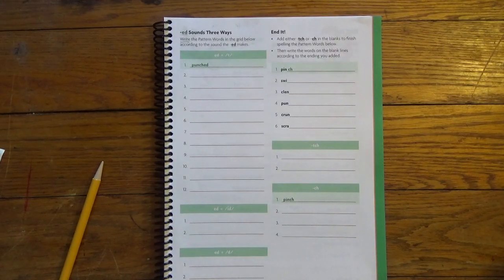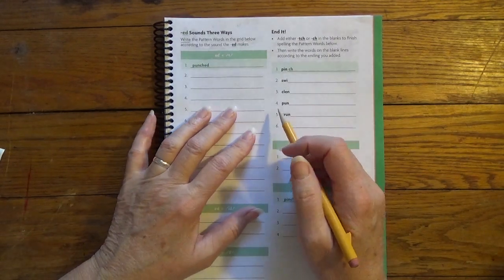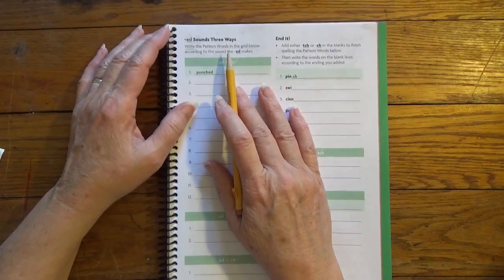Hello, scholars. Today we're going to continue working with the three sounds of suffix ed, and is it tch or is it ch at the end of the word? Okay, we've worked with this for a couple of days now, so let's see what we have to do.